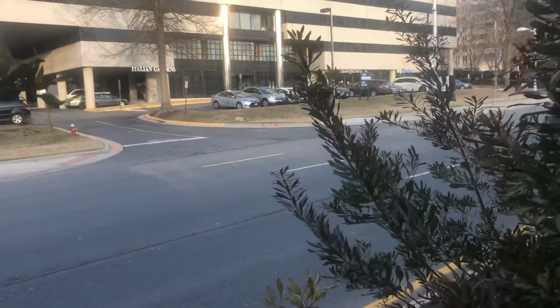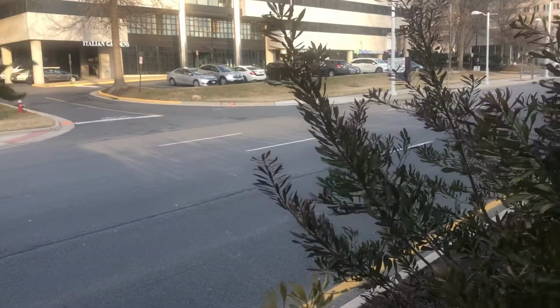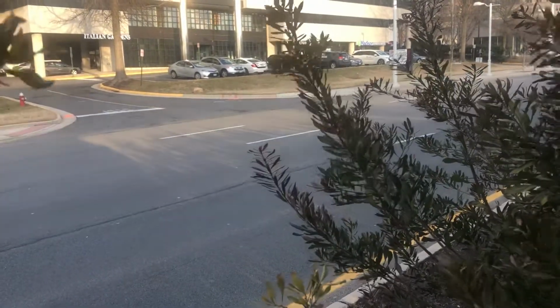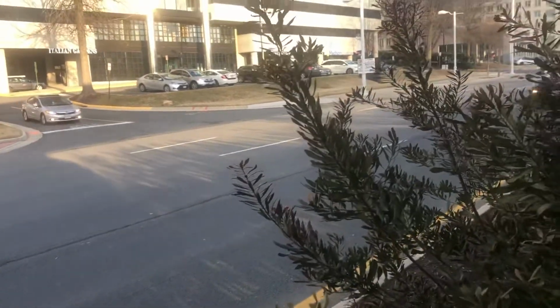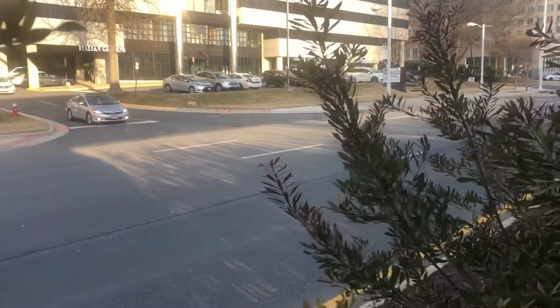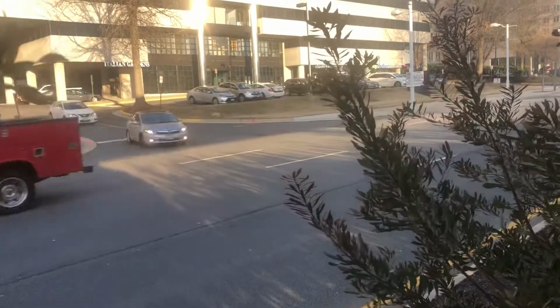So these cars have kinetic energy because they're moving. Kine is from Greek. It means motion. That's where we get the word cinema, kinematics in physics. These cars are moving. They have energy. Remember, the unit of energy is the joule.